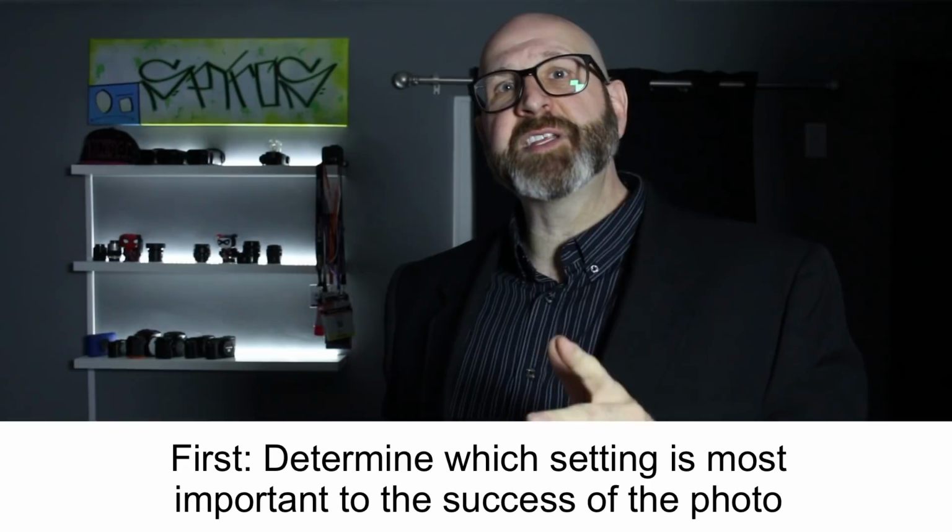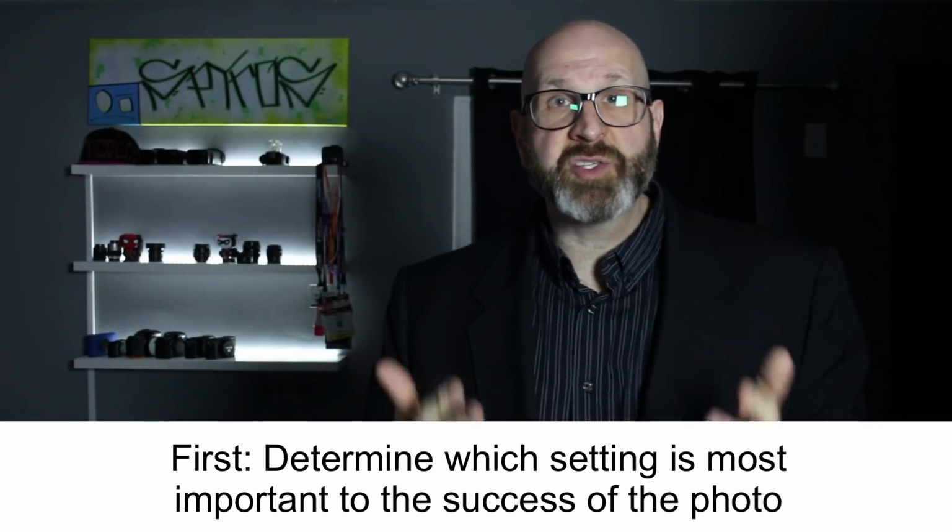To start, you have to determine which of your settings is the most important to the success of the photo. Typically, you're choosing between aperture and shutter speed, and it breaks down to a pretty simple question. Is my subject still or moving? If the subject is still, then the aperture is your principal setting because you probably want to control the depth of field in the photo. If the subject is moving, then shutter speed is your principal setting because your primary concern is going to be freezing the action to get a sharp photo of your subject, or capturing the motion blur if you want motion. Once you've chosen your principal settings, we can work through the process, which we're going to do next.